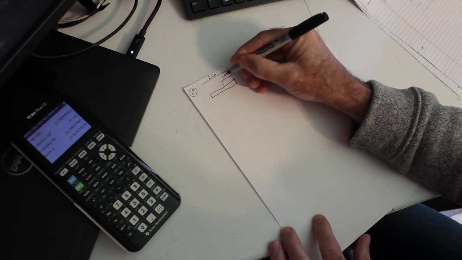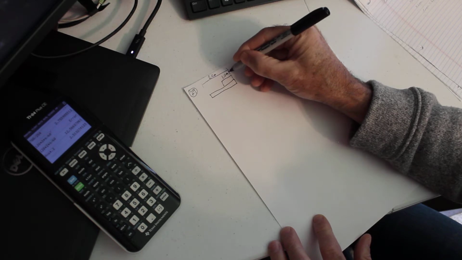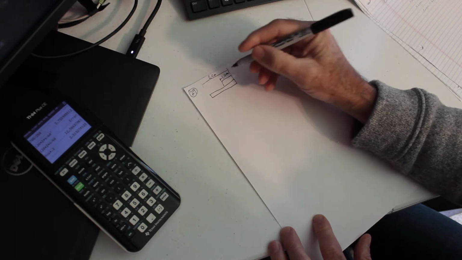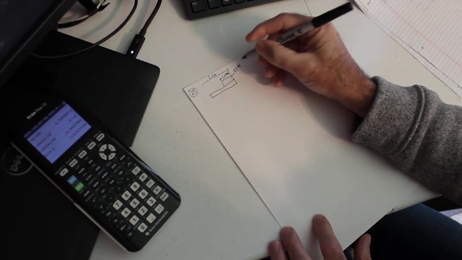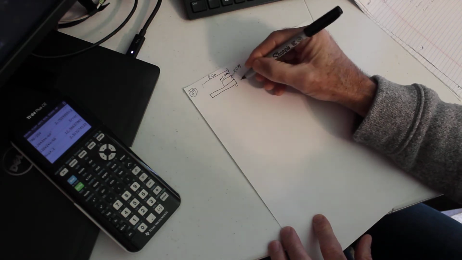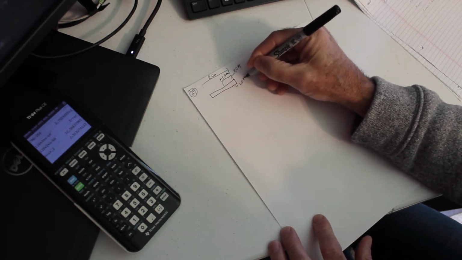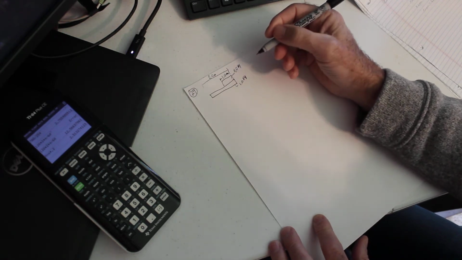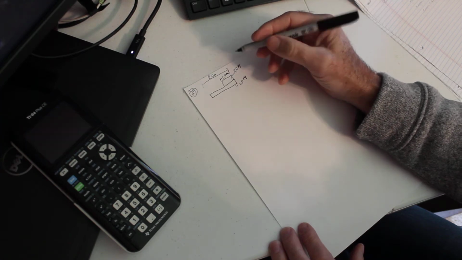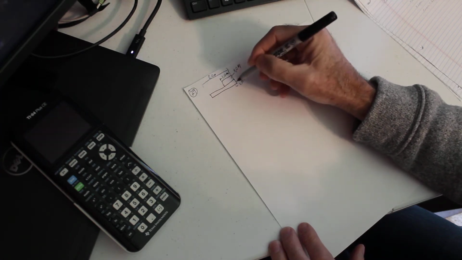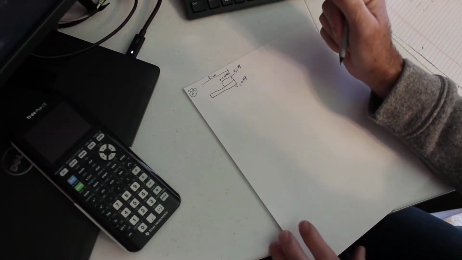This block is 1 meter from here to here. This is a 4 kilogram block. This down here is a 1 kilogram block. We want to figure out the center of mass of this combination of two blocks together.